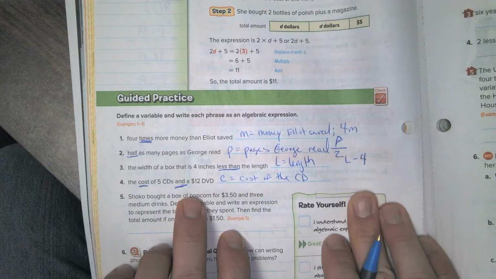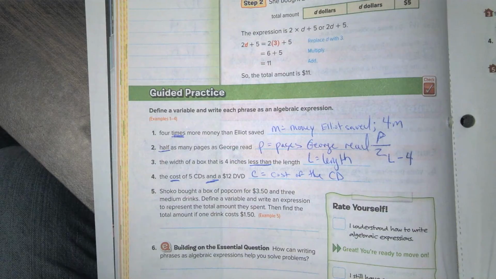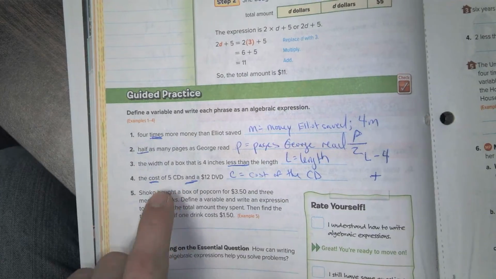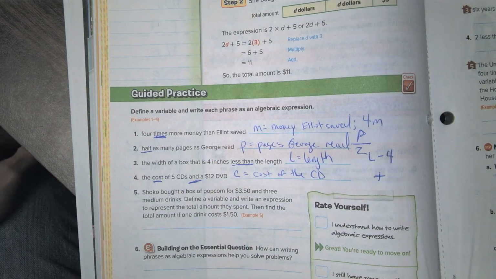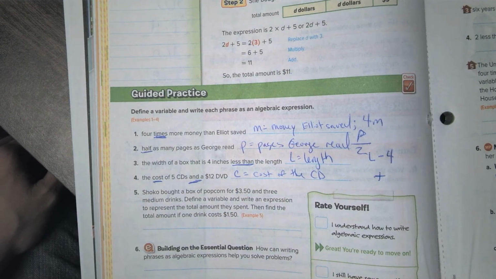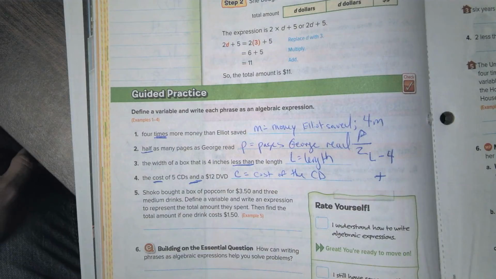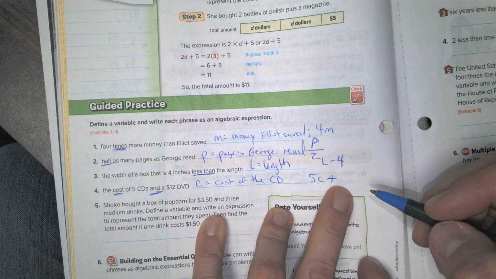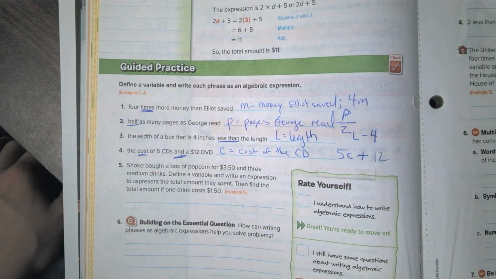So, and means to add. Whenever you see and, like when you're trying to find the cost of something, you're putting things together with and, it means to add. Okay, so we underline 2 things. So that's going to be 2 operations. So if we're trying to find the cost of 5 CDs, how are we going to show that? What operation would that be? Ruby? Multiplication. So how would we write that? C times 5. So 5C plus how much? What else did we buy? 12. A $12 DVD. 5C plus 12.